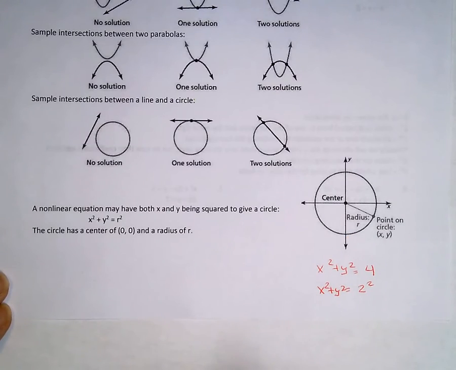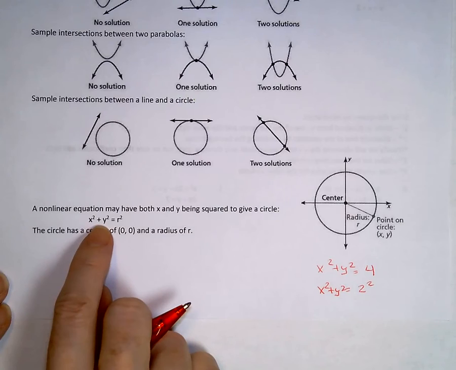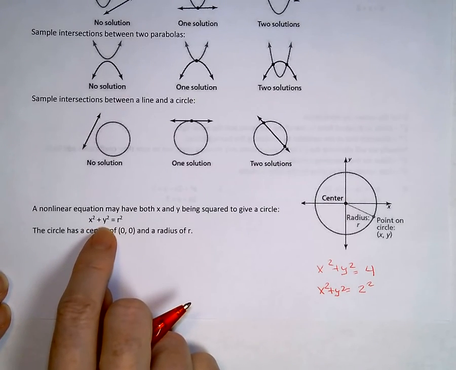But again, we're not actually graphing. Just wanted you to see what it would look like. But do keep in mind that when you have squares in both x's and y's, our equations are going to be a little bit more complicated to deal with.